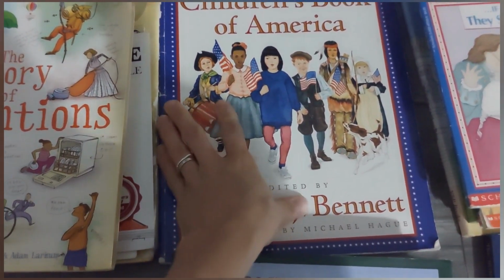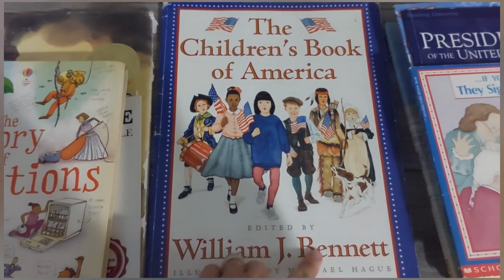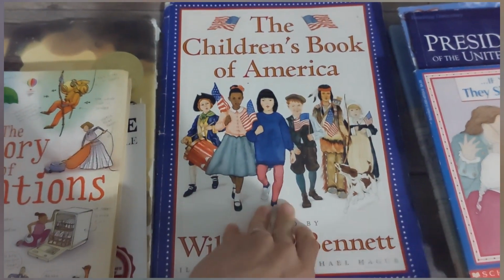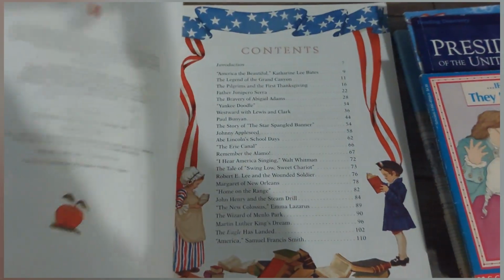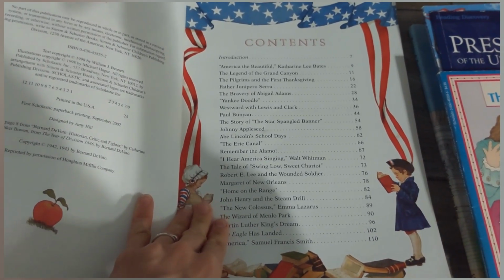This is another book that has a lot of different history stories in it by William J. Bennett. He has a lot of other books that I'm not going to show right now that I have that are pretty good. Some of the things are a little strange or different in some of his books, but overall I like them, I guess.